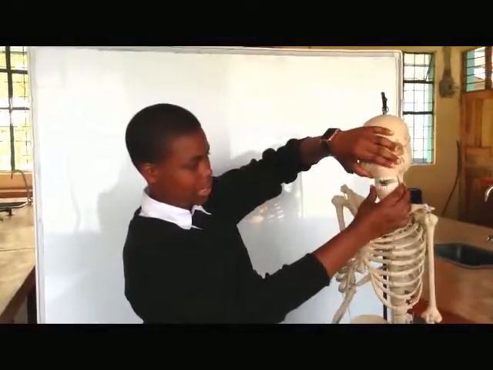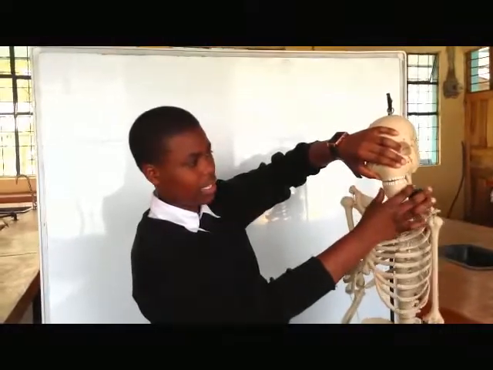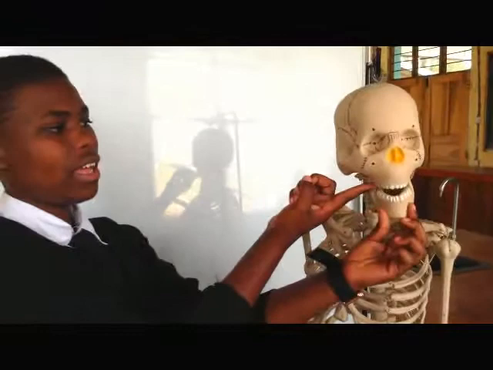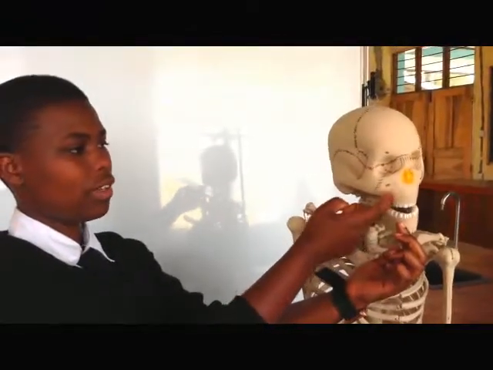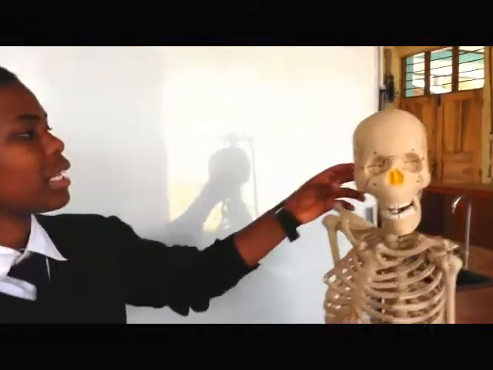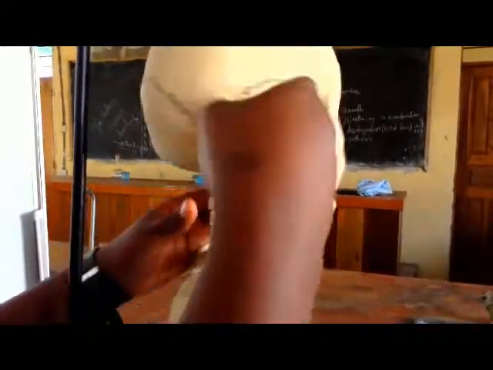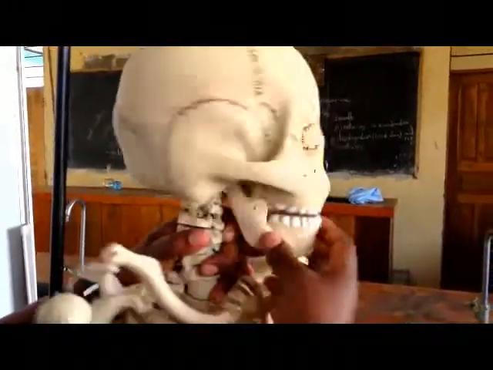This is the short example. The mandible moves and the maxilla doesn't move. As you can see, it doesn't move. The skull articulates with the atlas vertebra, which helps in nodding of the head. As you can see, nodding of the head.